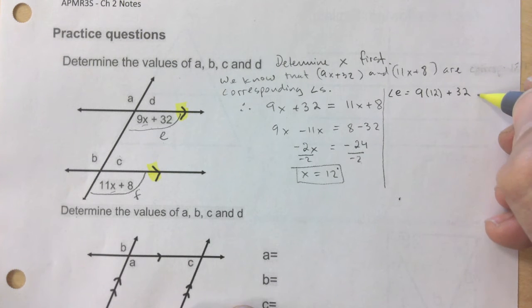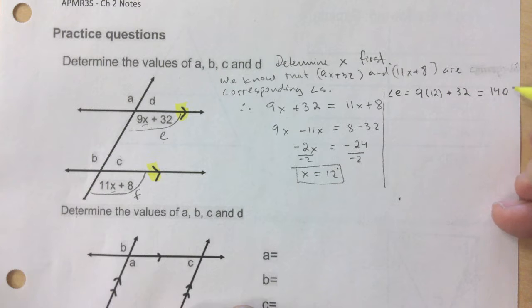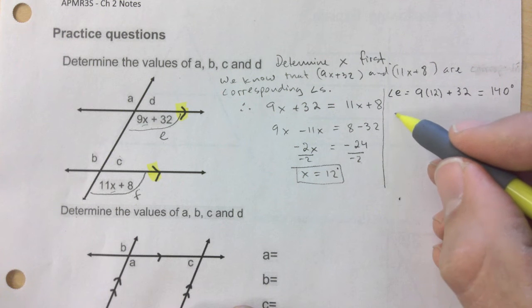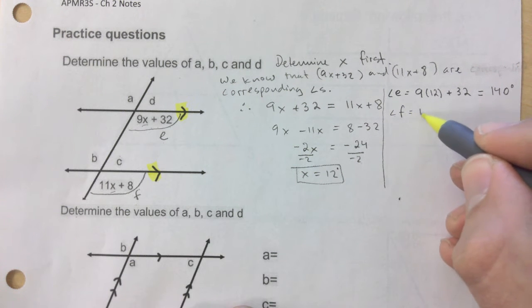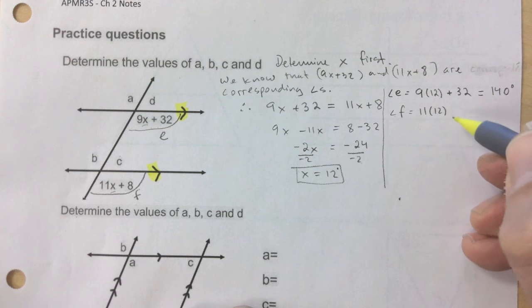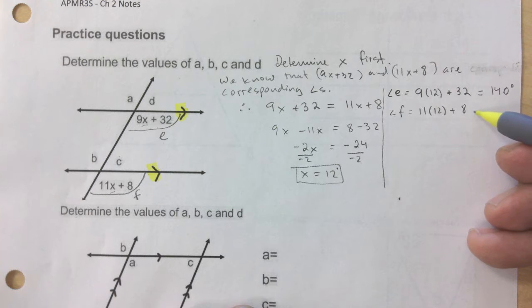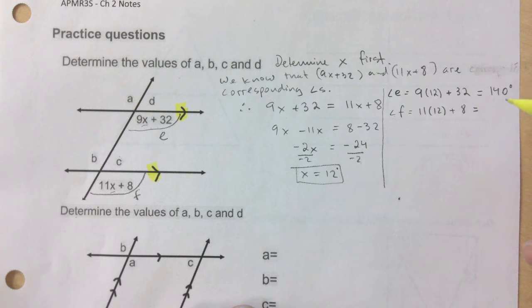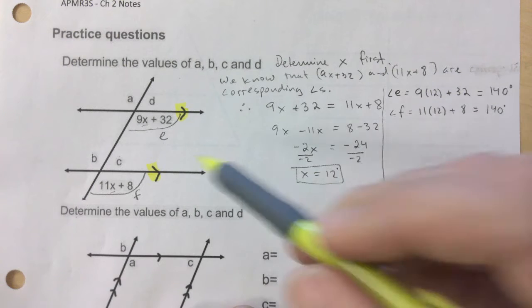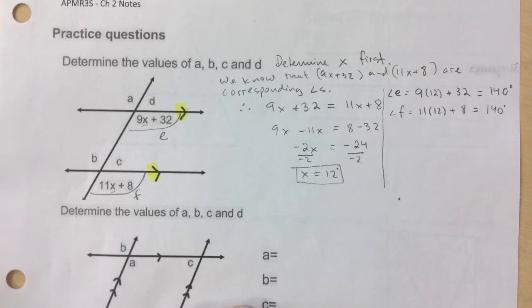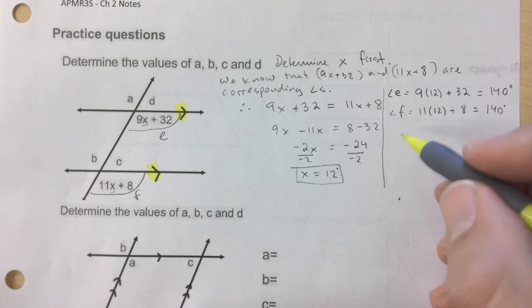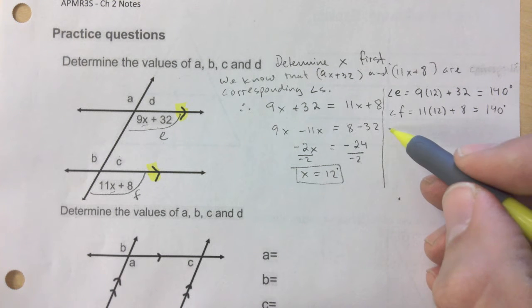And that's 140 degrees. Angle F is 11 times 12 plus 8, which, lo and behold, gives us 140 as well. How can that be? Well, they're corresponding, so we expected that to be the case. And now we can find everything else.